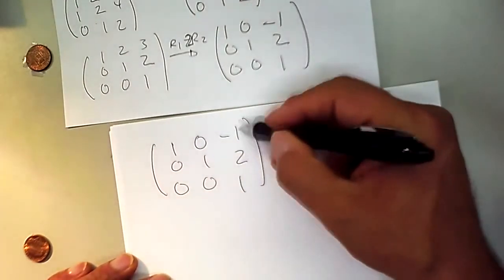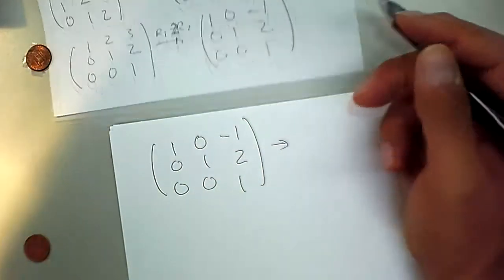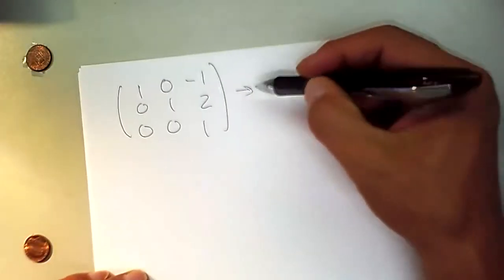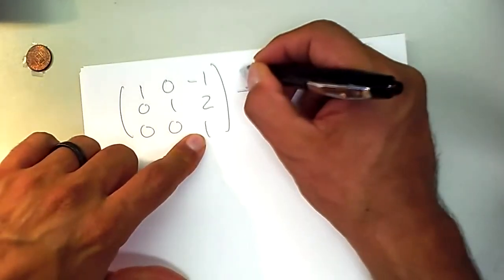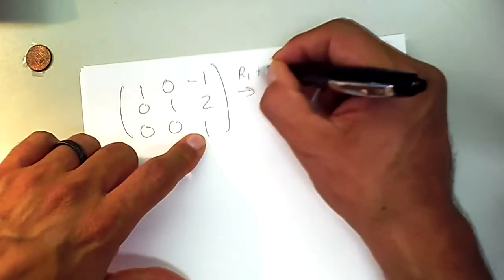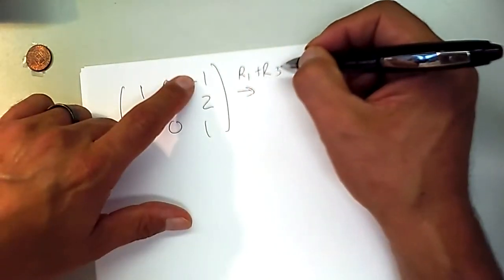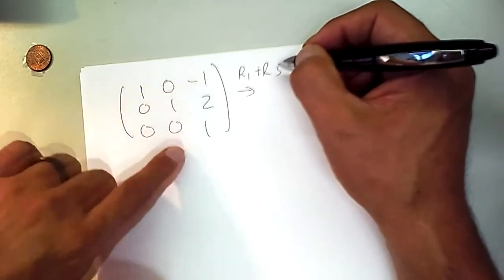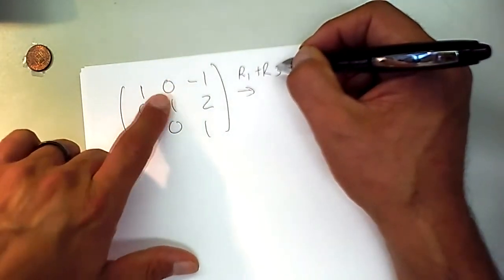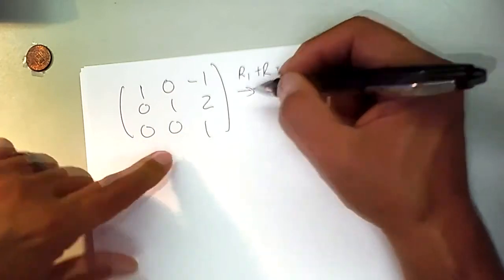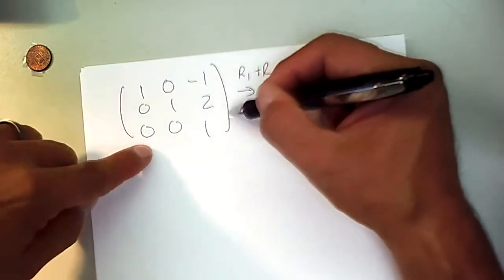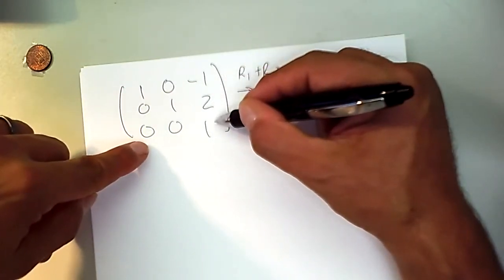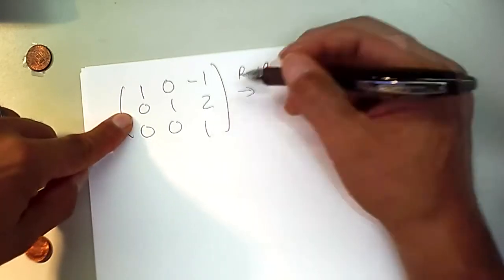And now we want to wipe off those 2 elements on that third column. So we can add row 1 plus row 3, and that causes that to be 0. And the first 2 elements are not going to be changed because we got 0. So we are going to add this onto that, and we're going to take away 2 of those from this one.